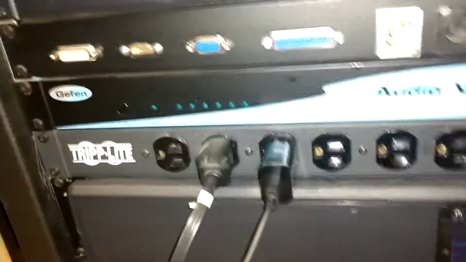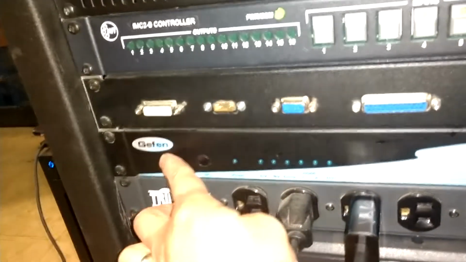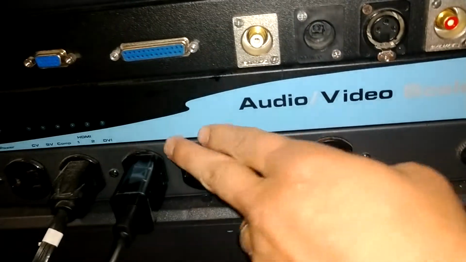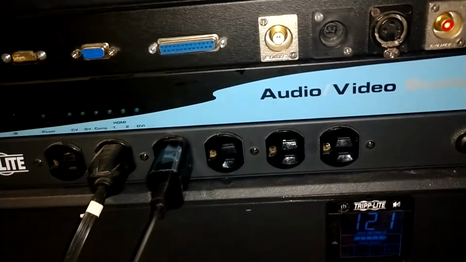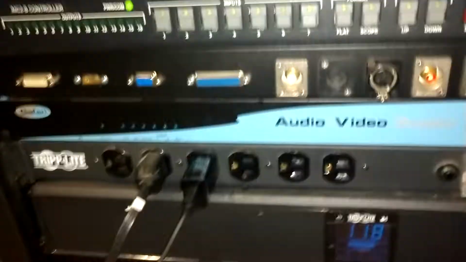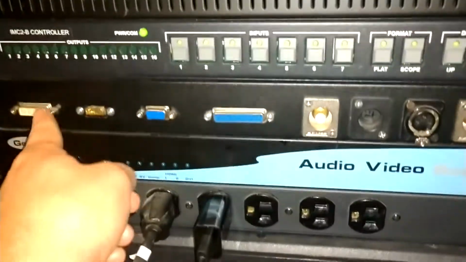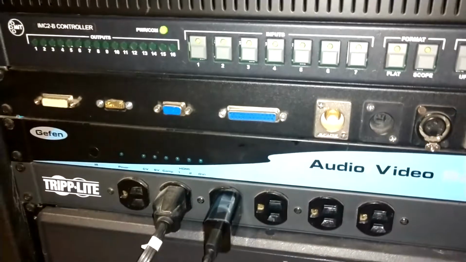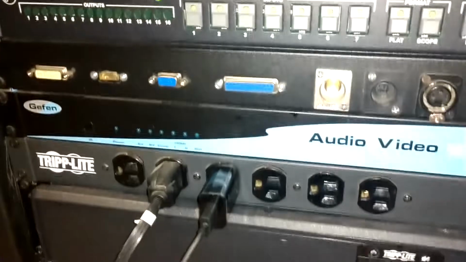The other device we see on here, this Geffen scaler, is another thing that we've since replaced, do things differently. We don't use that. So you don't need to worry about it. And all of these ports up here are all part of the scaler, so none of that stuff that we use. Then we have a power strip down here.